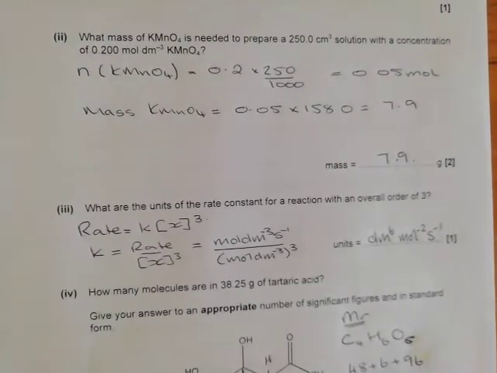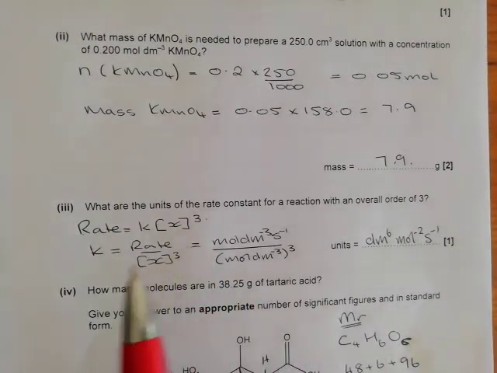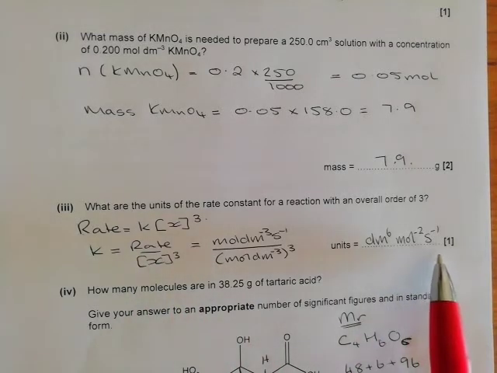Units of rate constant, for the recording of this we weren't that far, but this just shows you what you would do if you're watching it after when we did this paper.